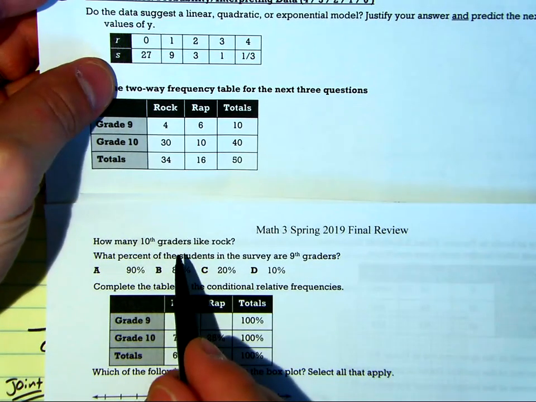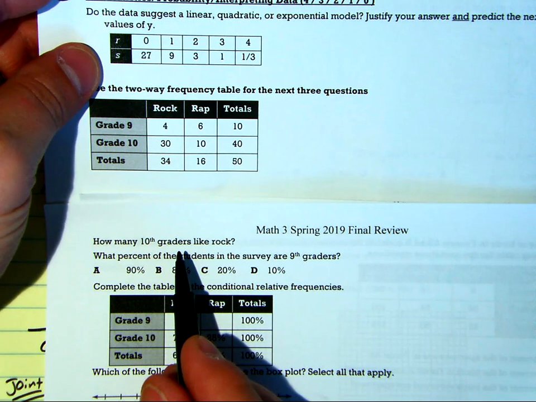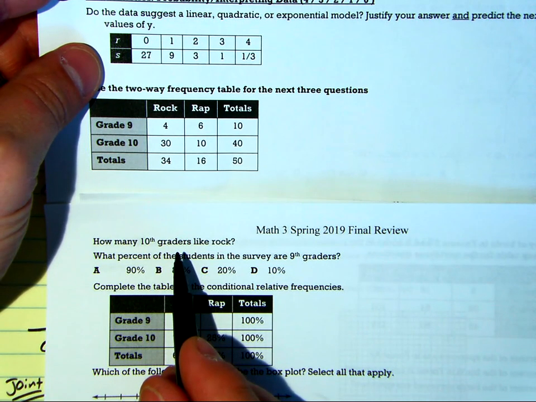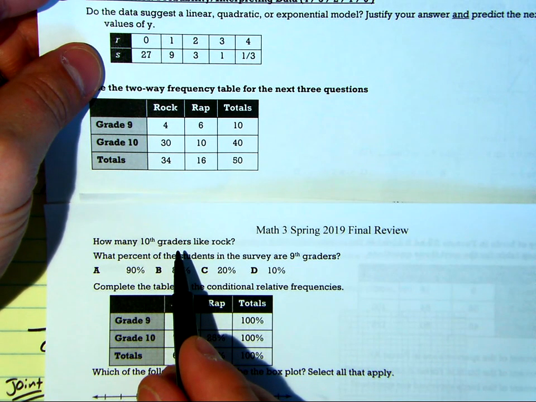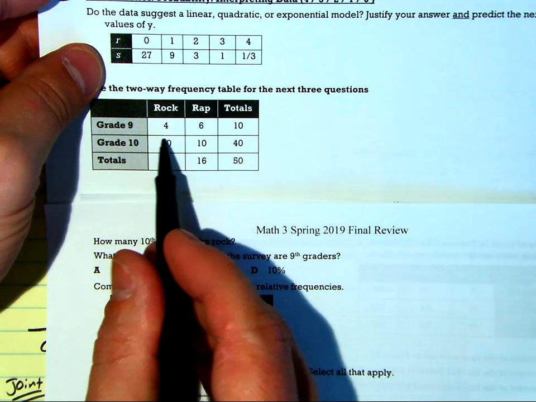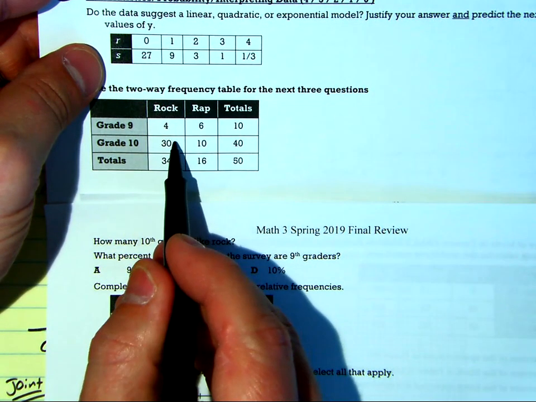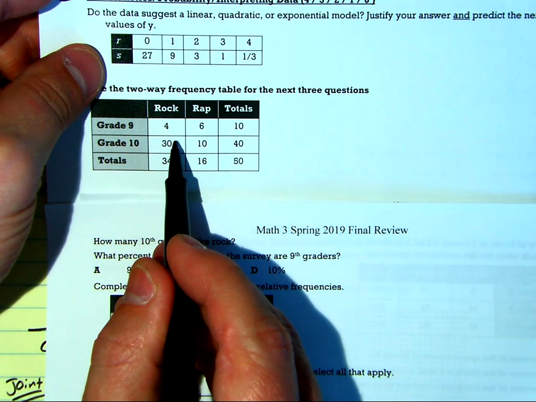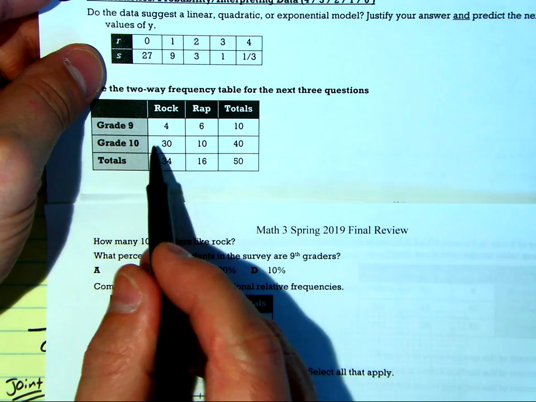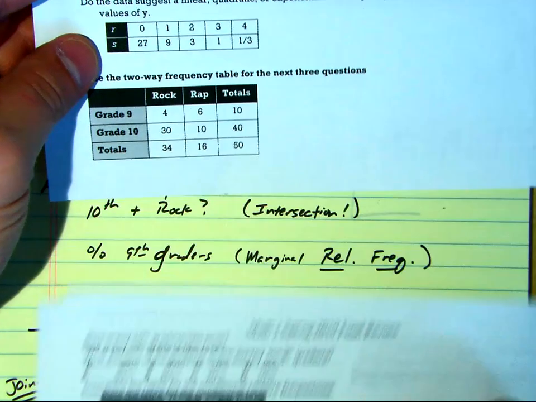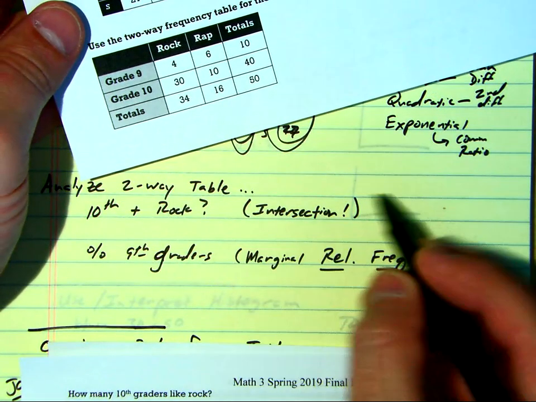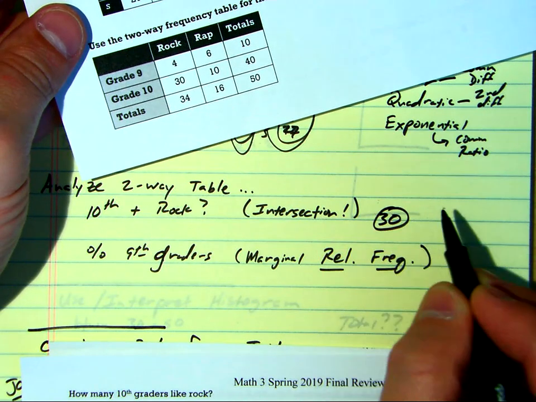How many 10th graders like rock? Somebody tell me. How many 10th graders like rock? 30. It's the intersection of 10th graders and rock. Okay? So it's the joint frequency, in other words, the count of 10th graders liking rock. It's the intersection. That's going to be 30.